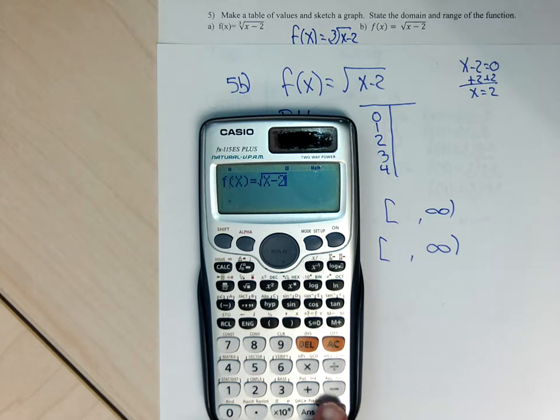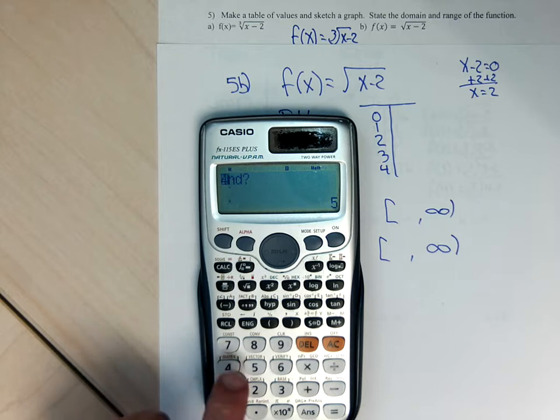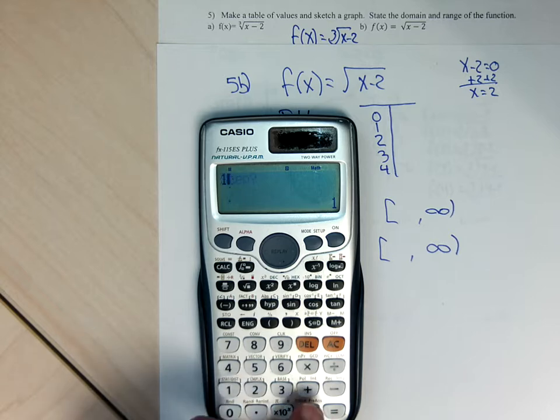But when I hit equals, I won't get g of x. If you get g of x, just hit equals. And start at 0, type in 0, then hit equals. End at 4, type in 4 and hit equals. And step 1, because my numbers and my x's are 1 apart, so type 1 and hit equals.